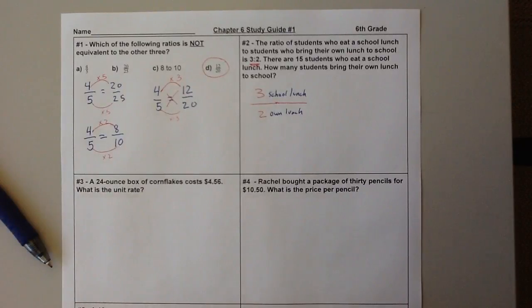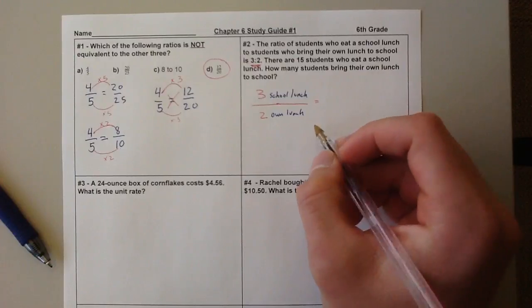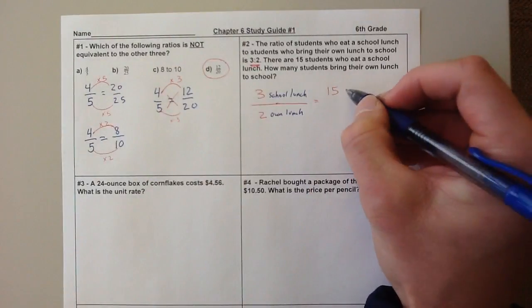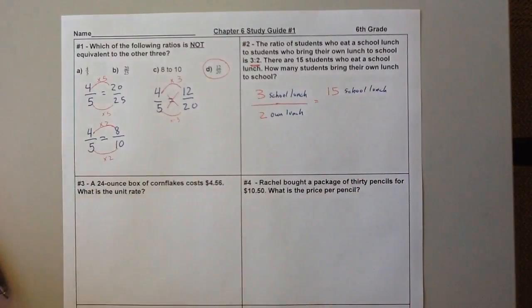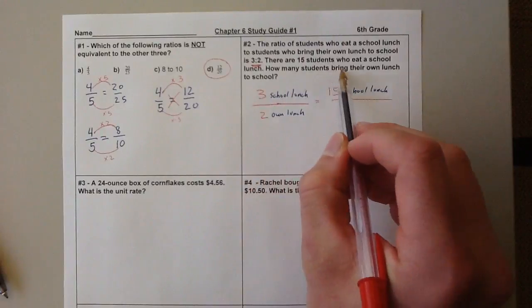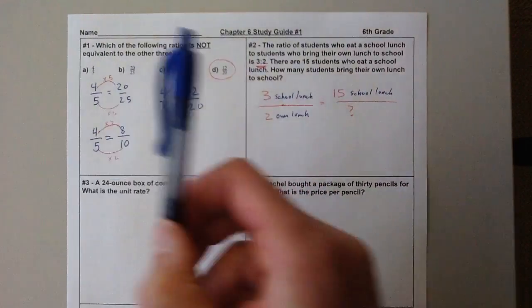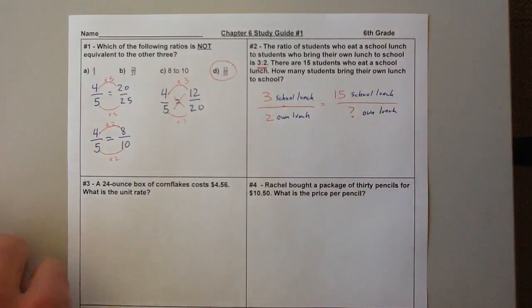Okay, so if there are 15 students who eat a school lunch, so that's on top, 15 eat a school lunch. We want to find out how many students bring their own lunch. How many students bring their own lunch? That's what we're looking for. Okay, so this is how I set it up.